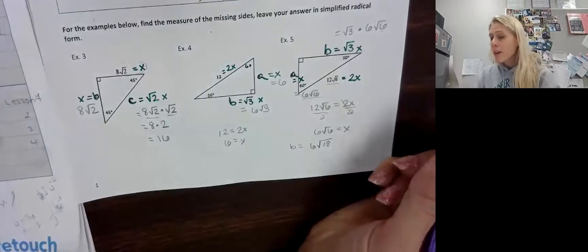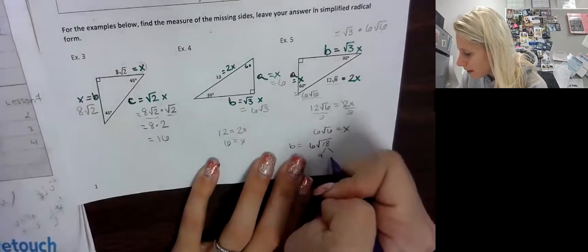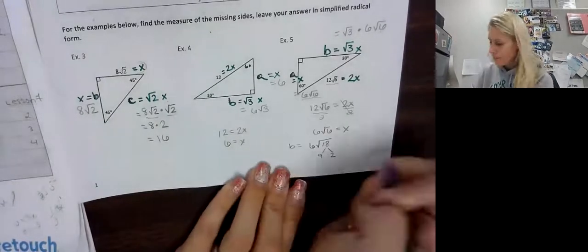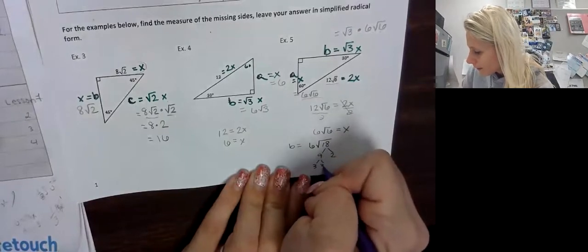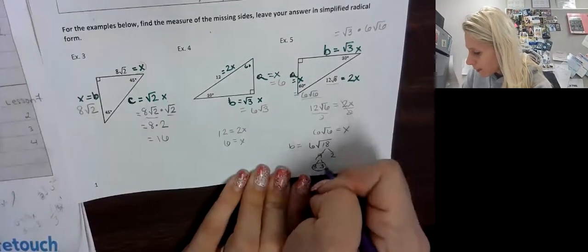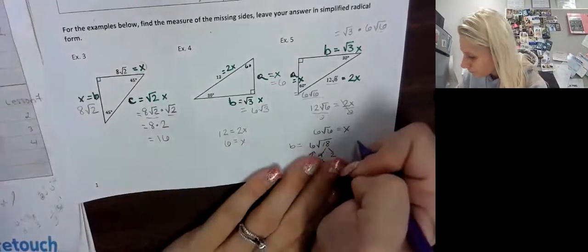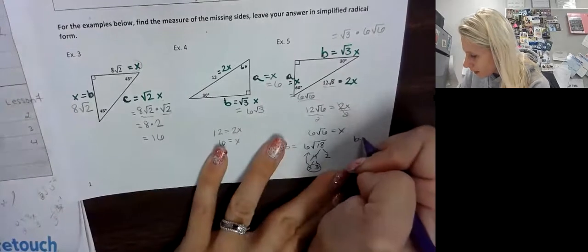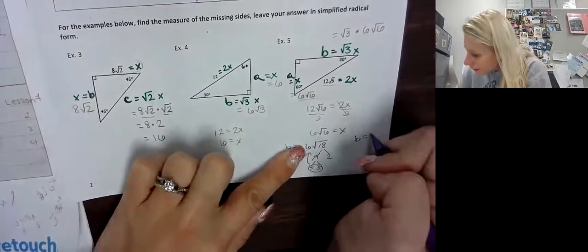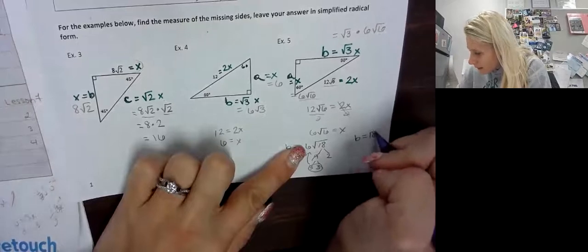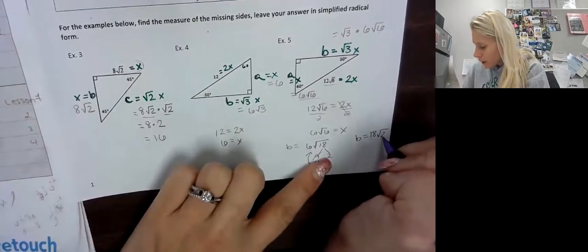We can simplify it, right? So 18, let's break that up, is 9 and 2. 9 is 3 and 3, and that's a pair that we can bring up front. Remember, it's all multiplication. So b equals 6 times 3 is 18. Square root, what's left over is our 2.